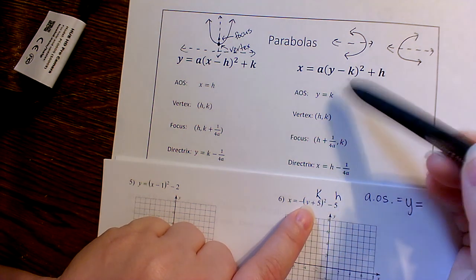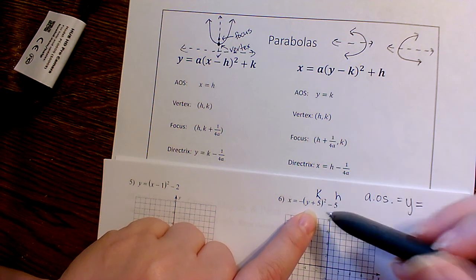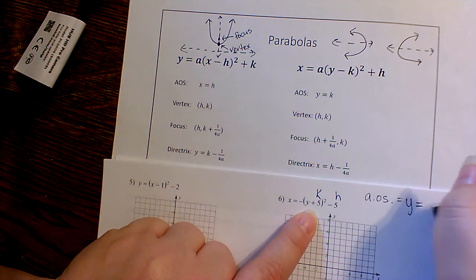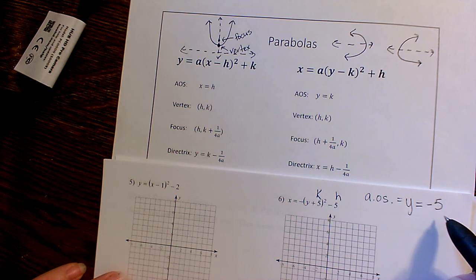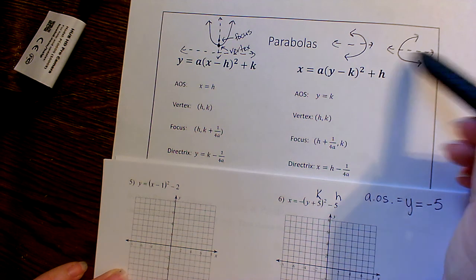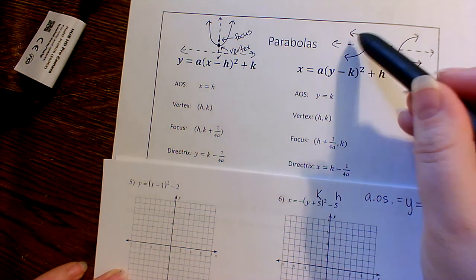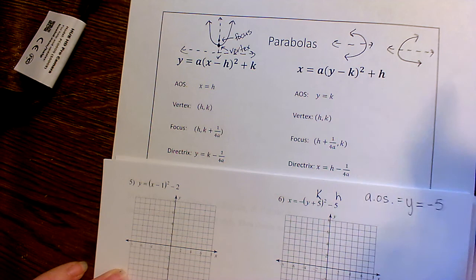And if you notice, k is the one we changed to its opposite this time. So since this is a +5, k is a -5. So y equals -5 is going to be the axis of symmetry. So crossing through the y-axis at -5, this is that axis of symmetry. So this is the line that's going straight through the center of the U. So it would be this line here going straight through the center.